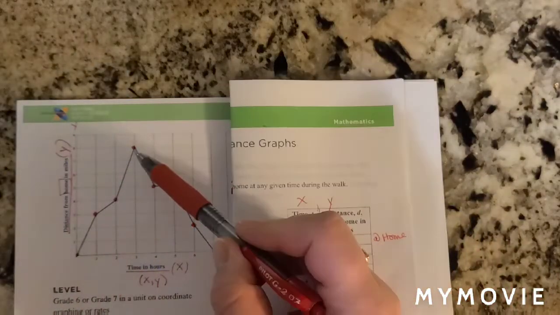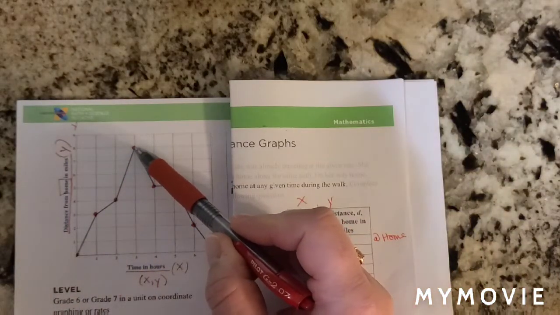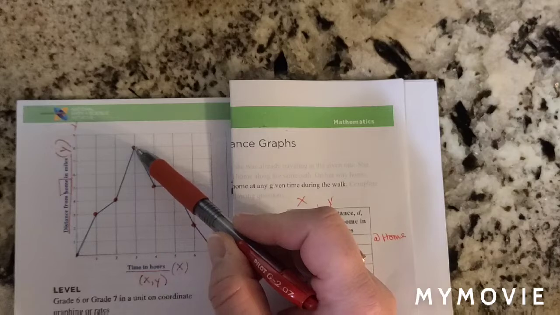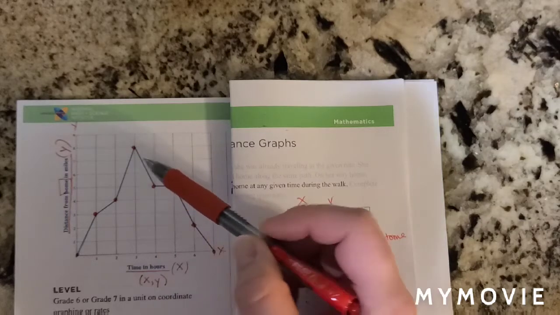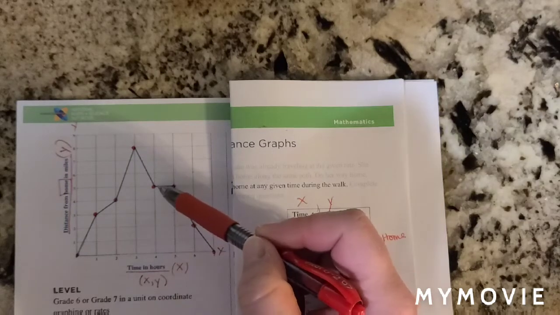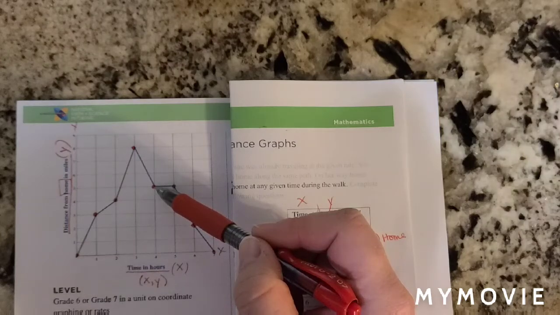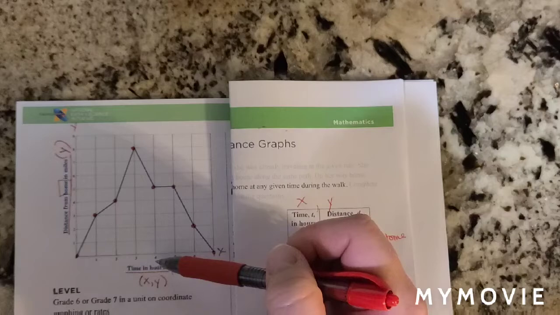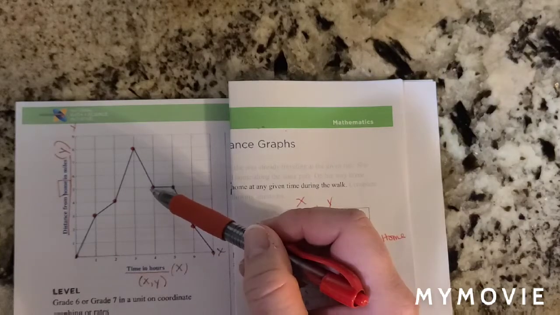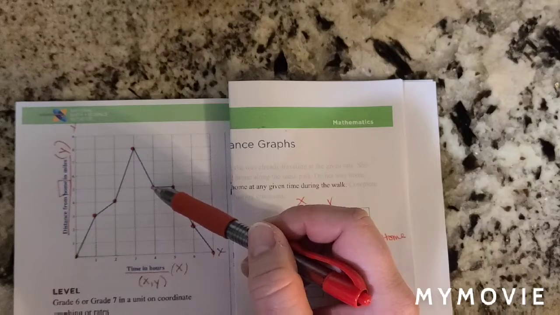So what do you think this means? From here, she's 8 miles from home. And then it says she's been gone 4 hours and she's only 5 miles from home. So even though she's been gone, she's closer to home than she was an hour ago. What do you think that means?